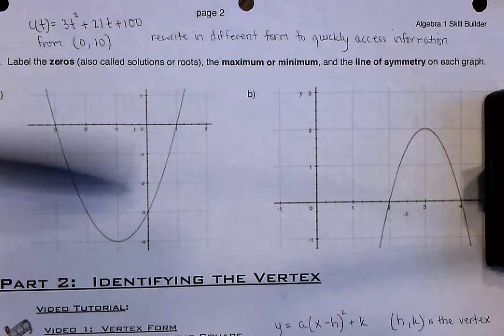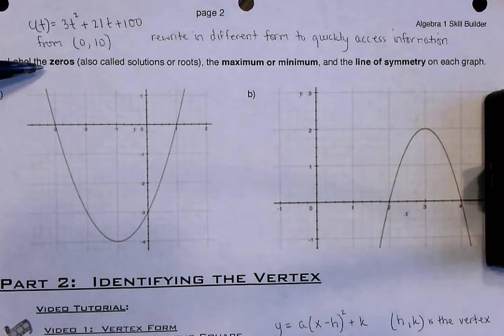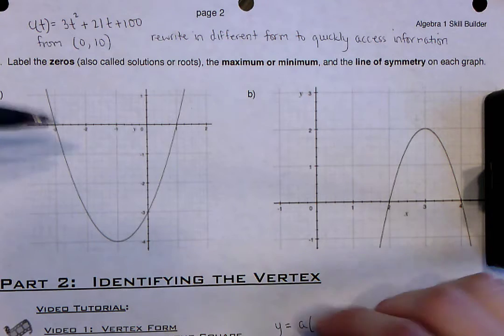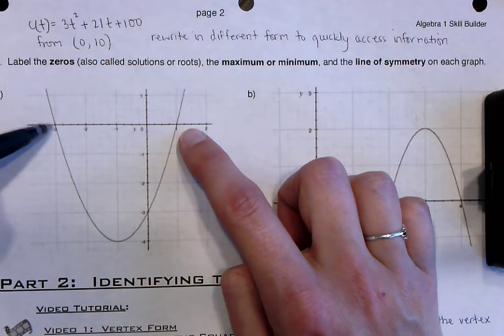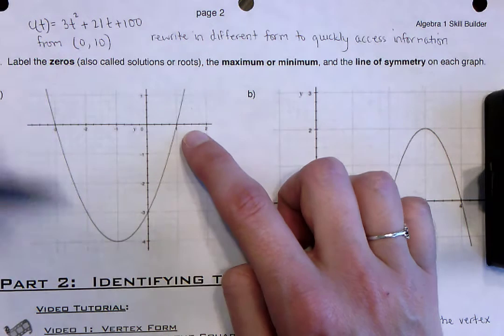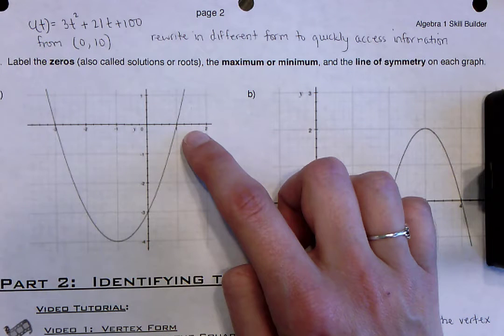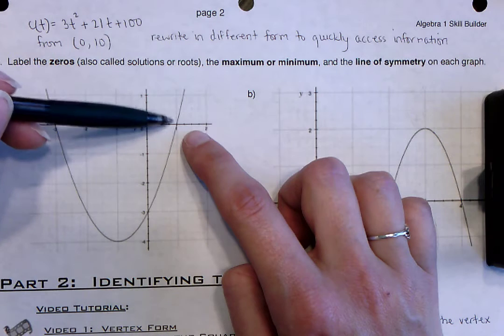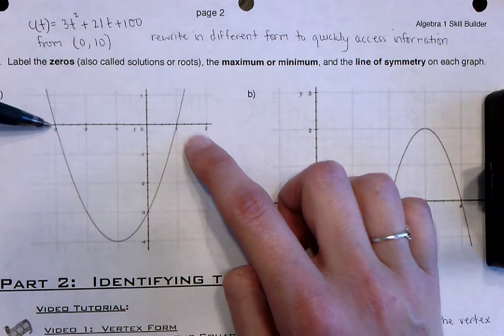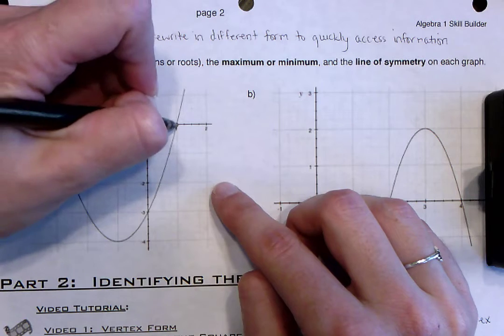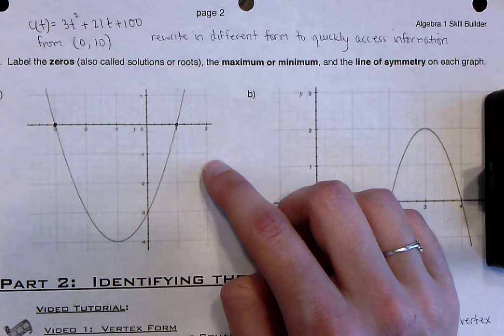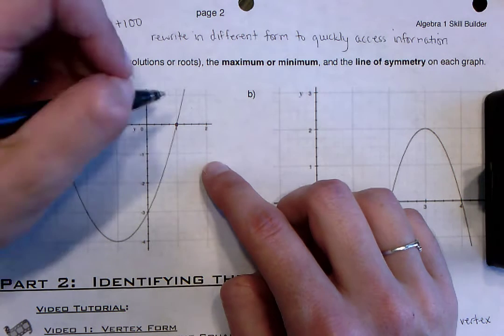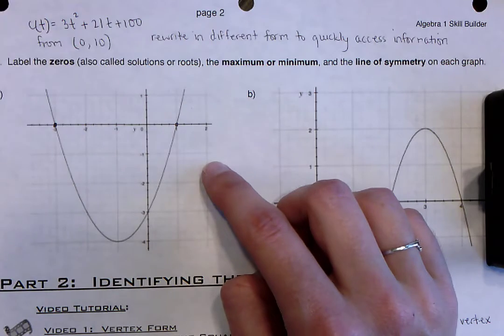So sometimes with quadratics, we're able to find what's called zeros. I'll do one with you, and then you can do the other one. Zeros are where this quadratic function, also called a parabola, touches the x-axis. So you can see here and here, it touches the x-axis. So you want to label those. Those are called zeros. Again, solutions and roots are all the same, depending on what context you're using.